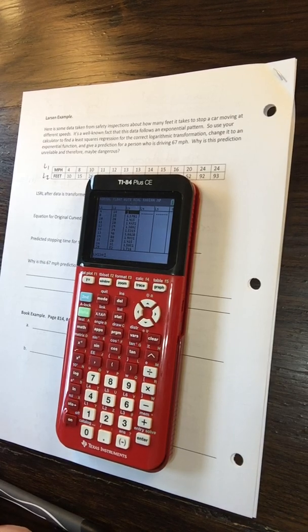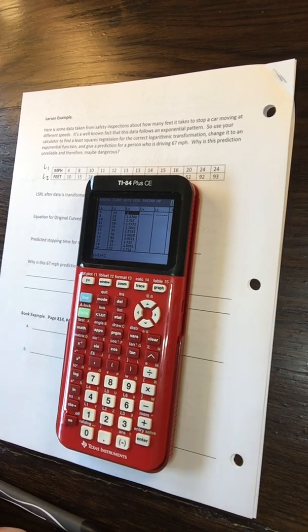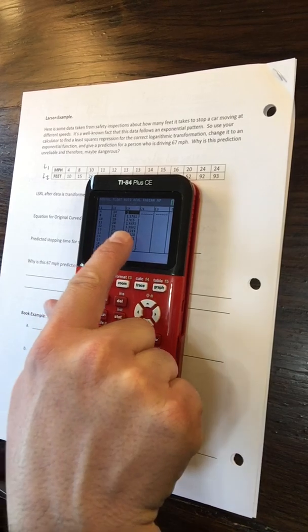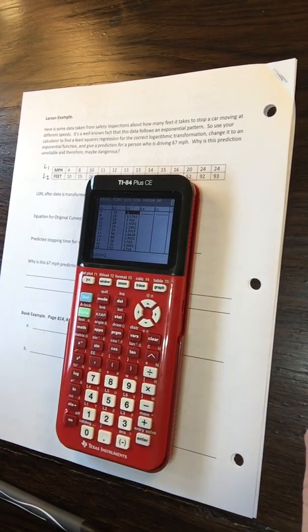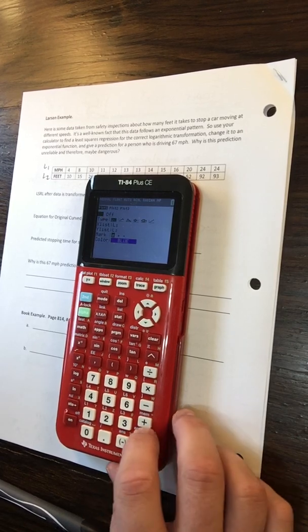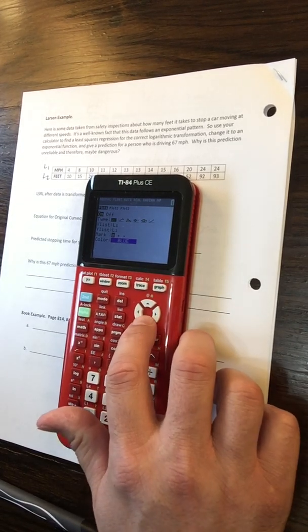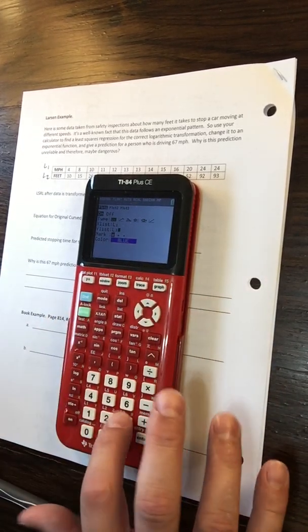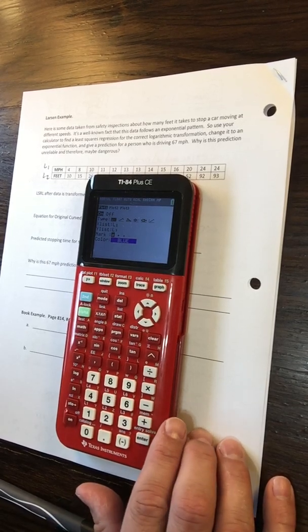I'm never going to write these down. I don't care what they are. What I want to see is the scatter plot of L1 and L3 to see if it became linear. Okay, so I'm going to go to second and y equals. I'm going to hit 1 for my scatter plot, and now I'm going to change this from L1 and L2 to L1 and L3. I believe this will be more linear.